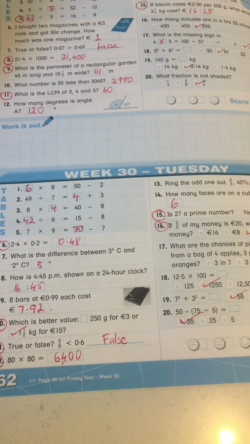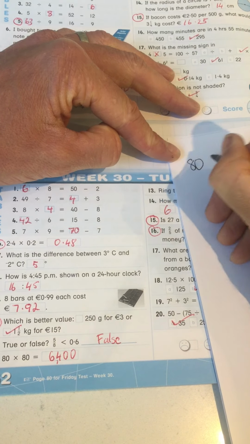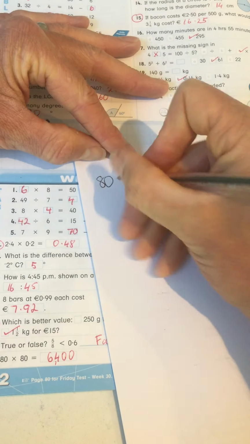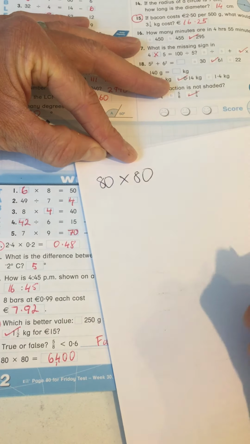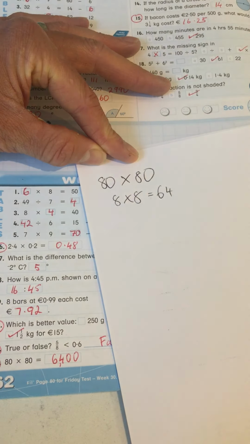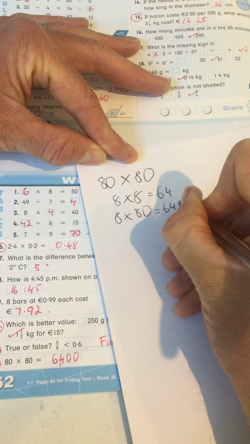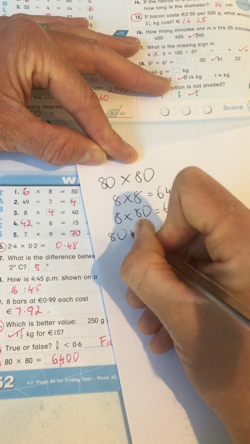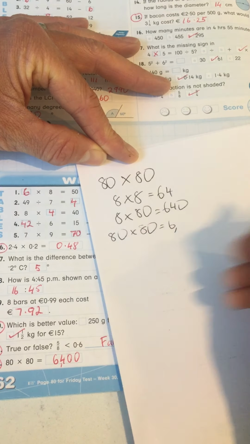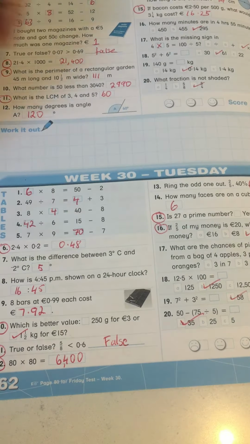Number 12, I put a ring around 12 here. It's 80 times 80. Well, I'm going to do 8 times 8 first, which is 64. Then I might do 8 times 80, which is 640. So 80 times 80 is 6,400. And that's my answer.